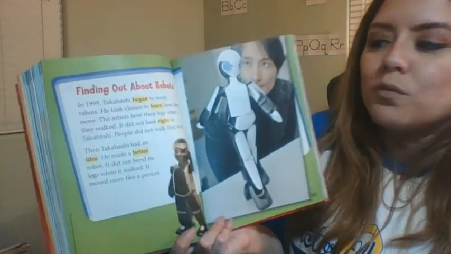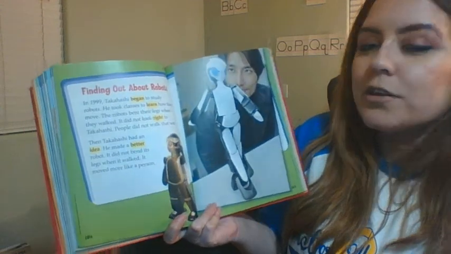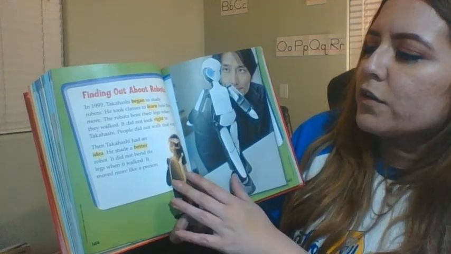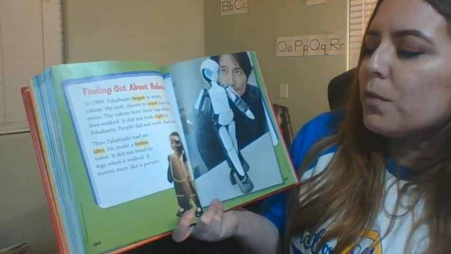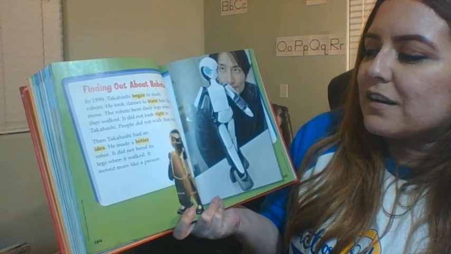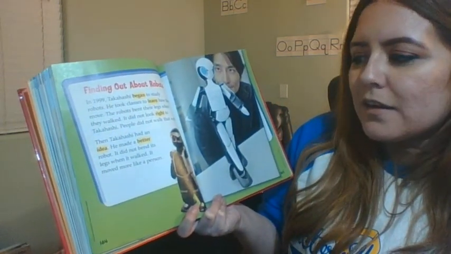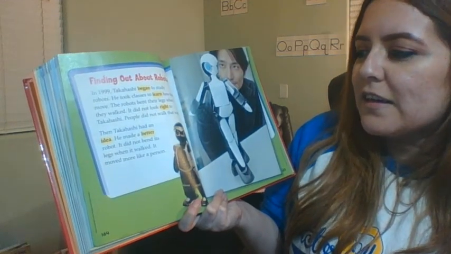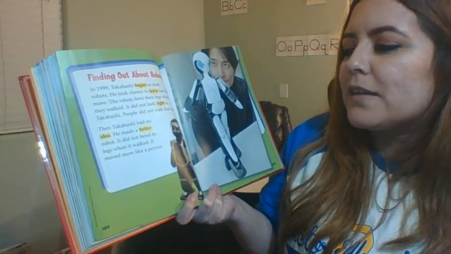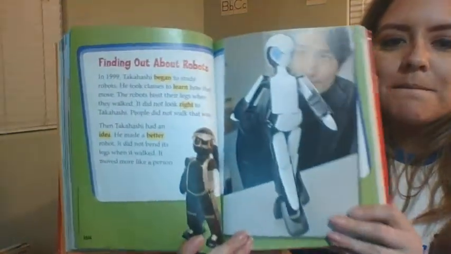Finding out about robots. In 1999, Takahashi began to study robots. He took classes to learn how they move. The robots bent their legs when they walked. It did not look right to Takahashi. People did not walk that way. Then Takahashi had an idea. He made a better robot. It did not bend its legs. When it walked, it moved more like a person.